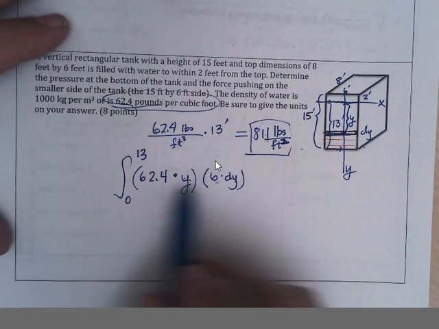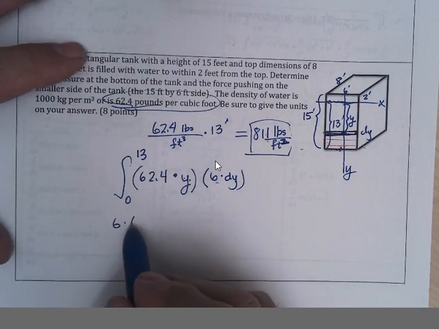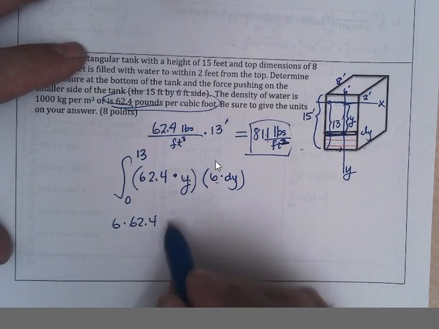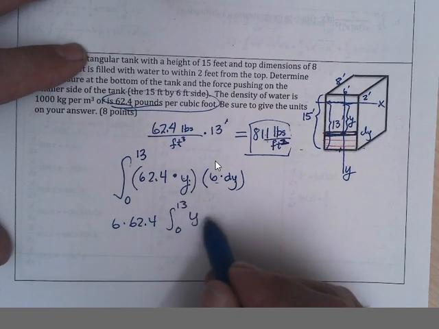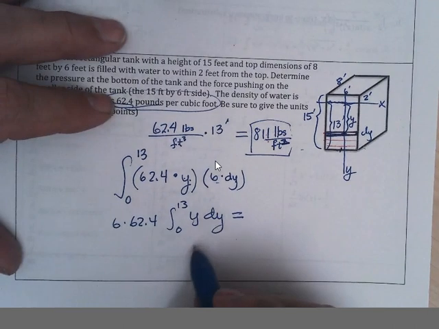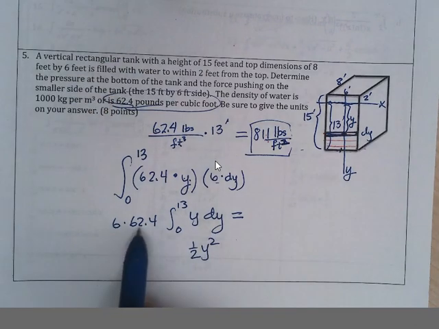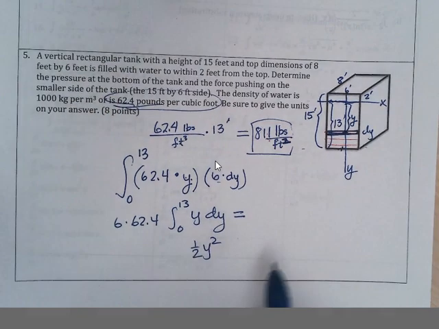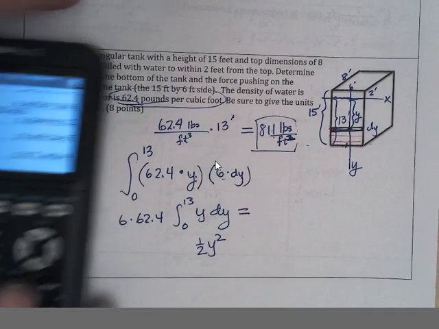And so if you set it up this way, all you have is 6 times 62.4 times the integral from 0 to 13 of y dy, and the antiderivative of y is 1/2 y squared. We plug in 13, plug in 0, you get nothing. Let's make sure I get the same answer as I got on my other one.